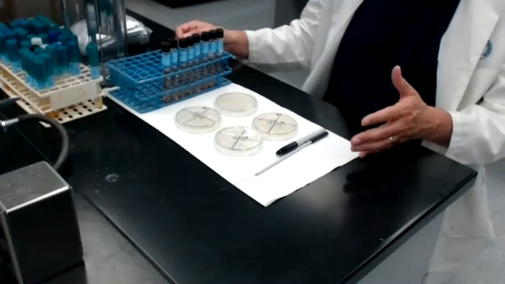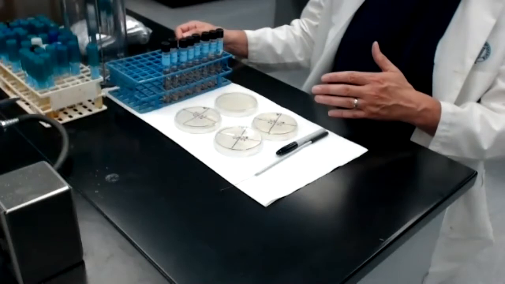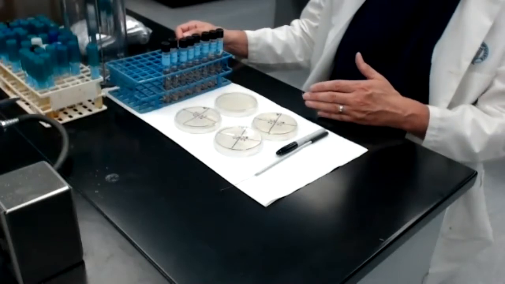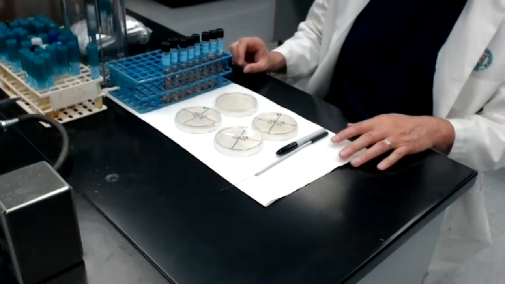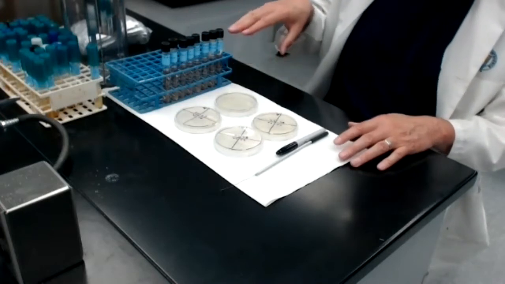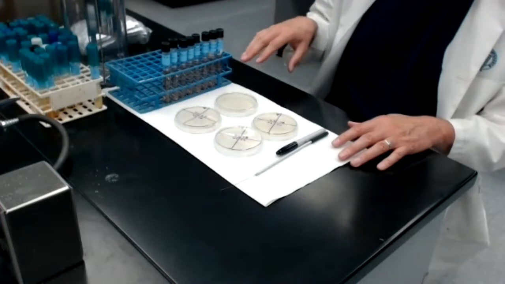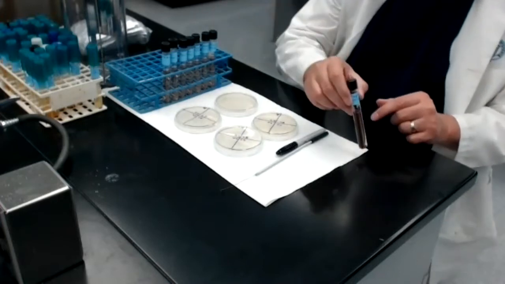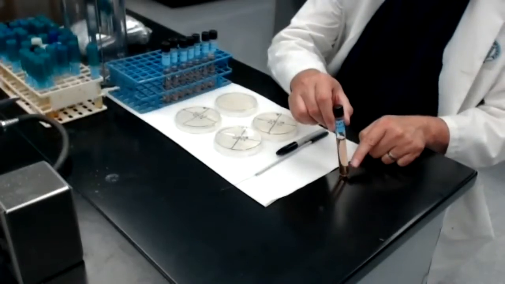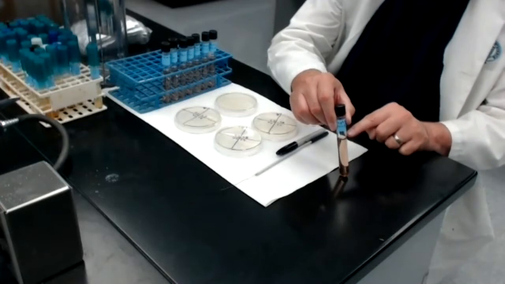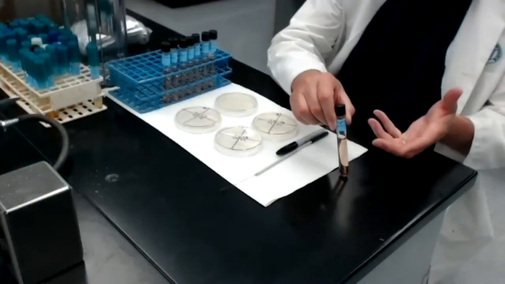You might wonder why we would use a thickening agent, a solidifying agent, in a liquid medium. Well, what we're trying to do with this liquid medium is we're trying to make sure that most of the broth below the surface is oxygen free. Now we're going to have some oxygen at the top. We can't avoid it because the surface of the broth here at the top is in contact with air, which has oxygen in it.